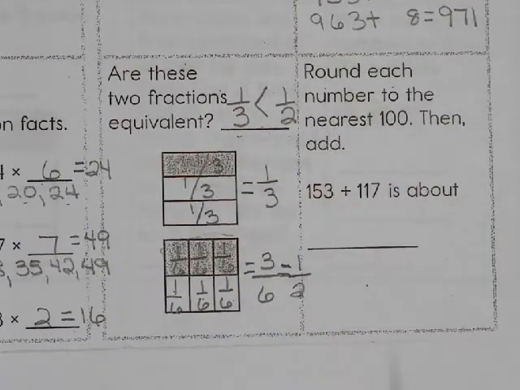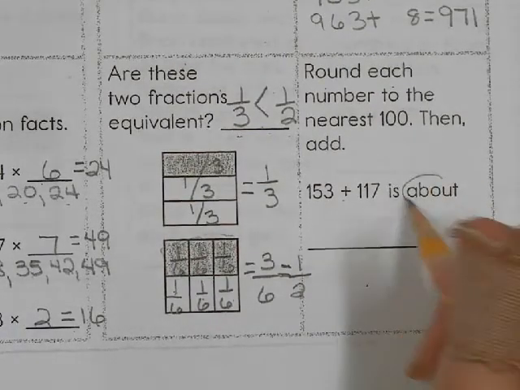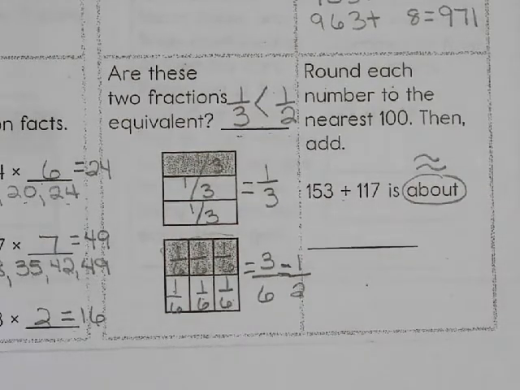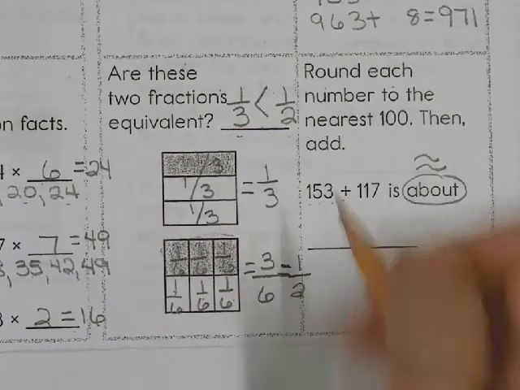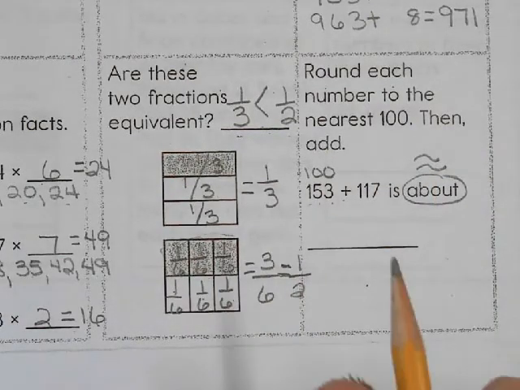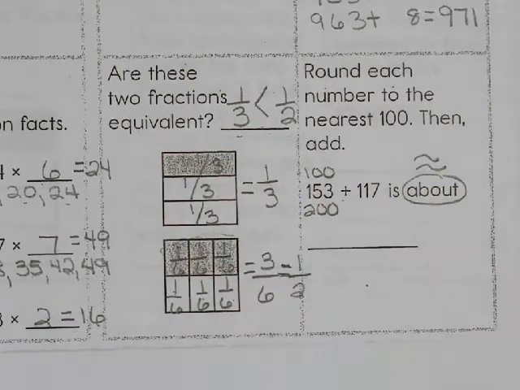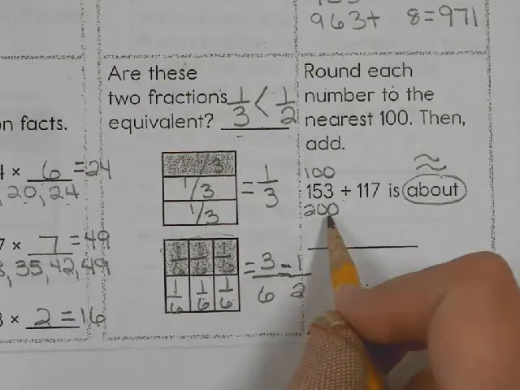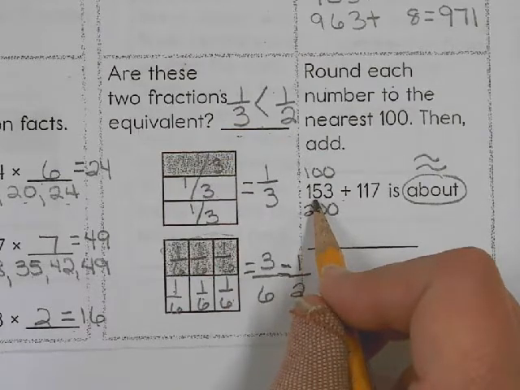So now we're going to look at rounding each number to the nearest hundred, and then we're going to add these to estimate. Again, this is an estimation type problem. We're adding, so we're looking for about what the sum is going to be. So we know that 153, when rounded to the closest hundred, the 50 tells us to round up if it's 50 or greater, or round down if it's less than 50. The two hundreds that 153 falls between are 100 and 200. It's going to be closer to 200 since our tens place is greater than 50.